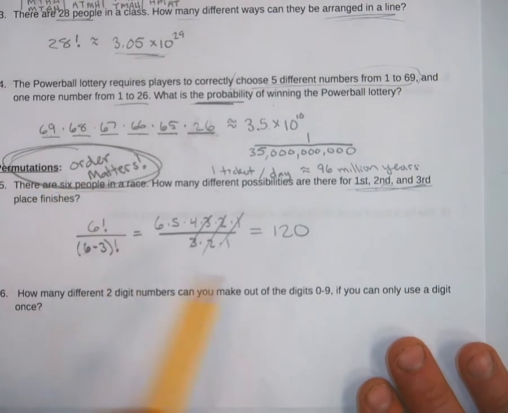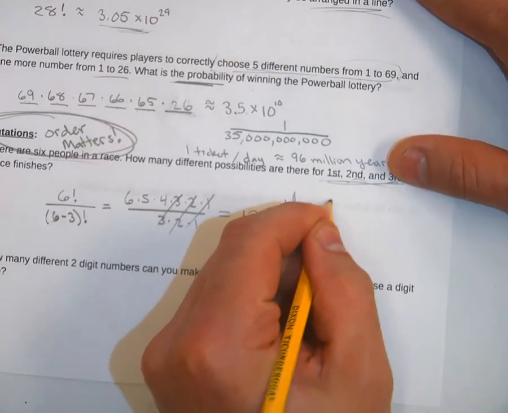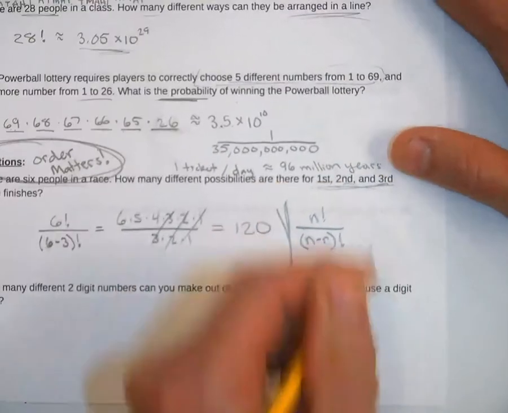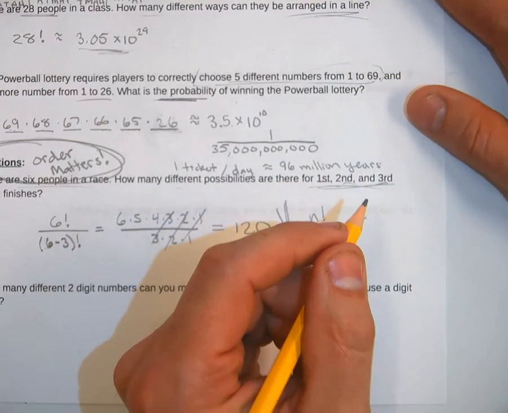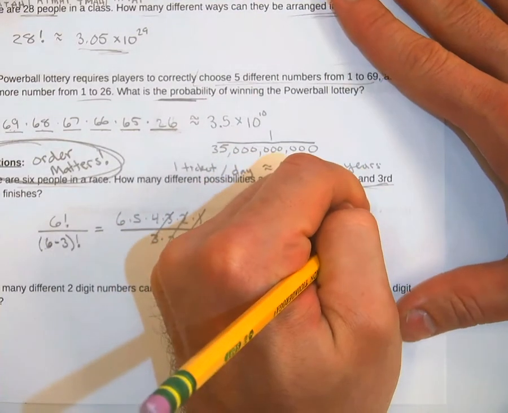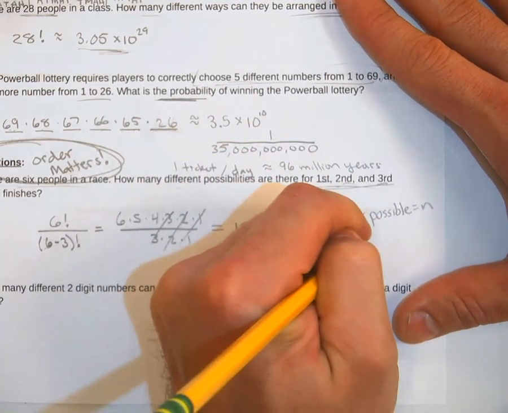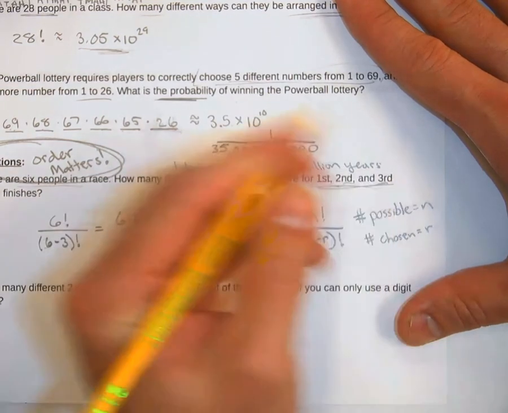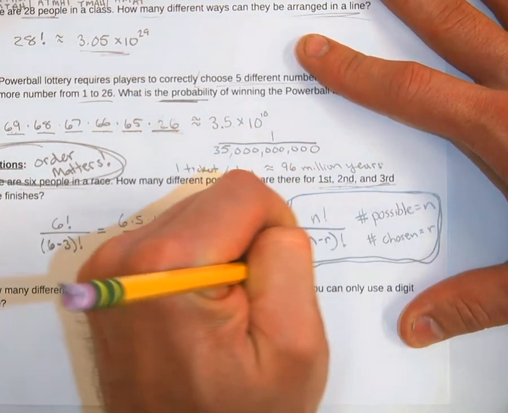But with permutation, the formula is pretty simple. The idea here is that you have n factorial over n minus r factorial, where n is the number of trials, the number of possibilities, and the number chosen is what r represents. So if you're looking for some kind of a formula for how this bad boy works, that's what you're setting up.